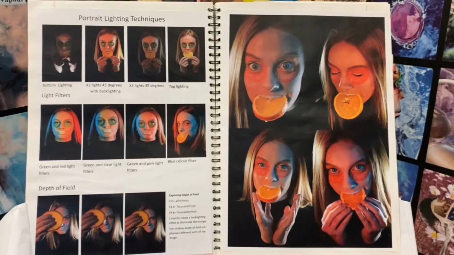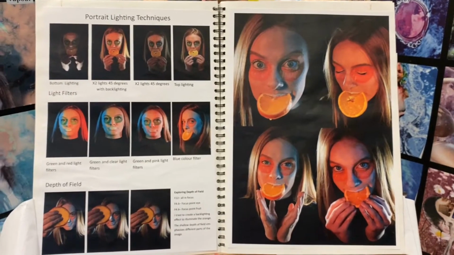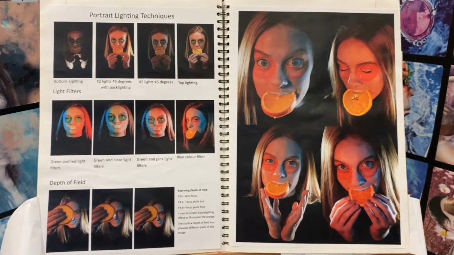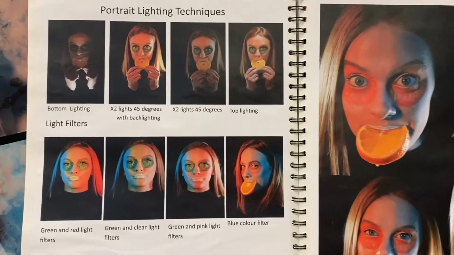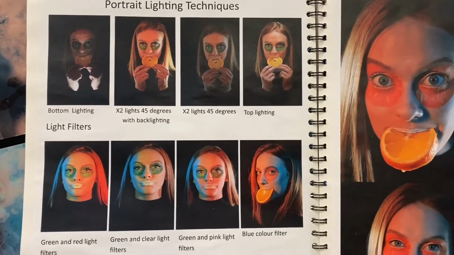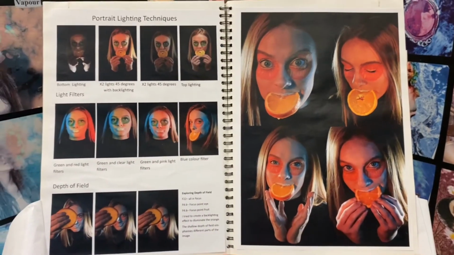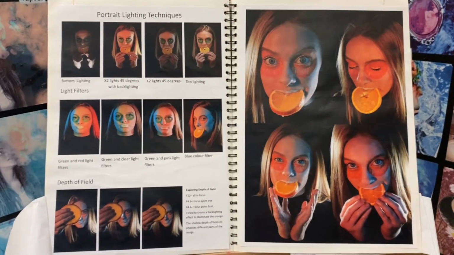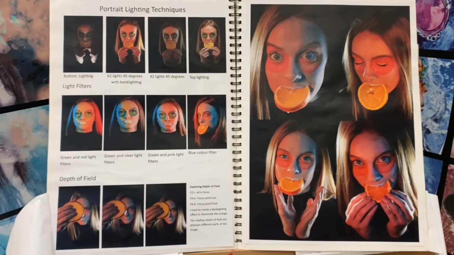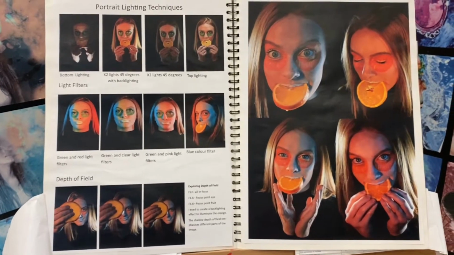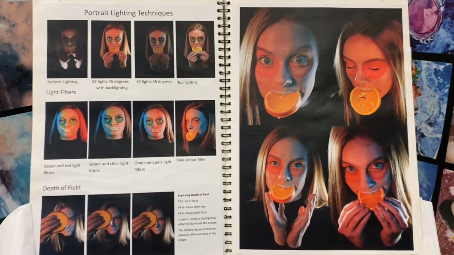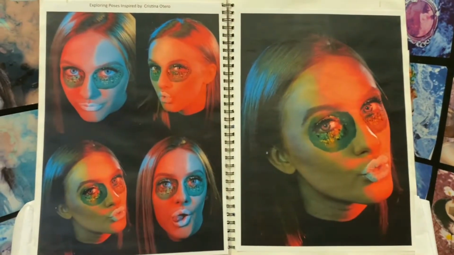This is an example of the next photo shoot. Here it shows some smaller images with the different types of lighting and then the final edits. Here you're showing a development from the first section, that your ideas have moved on and your work is becoming more complex. For each section you'd have a final piece.